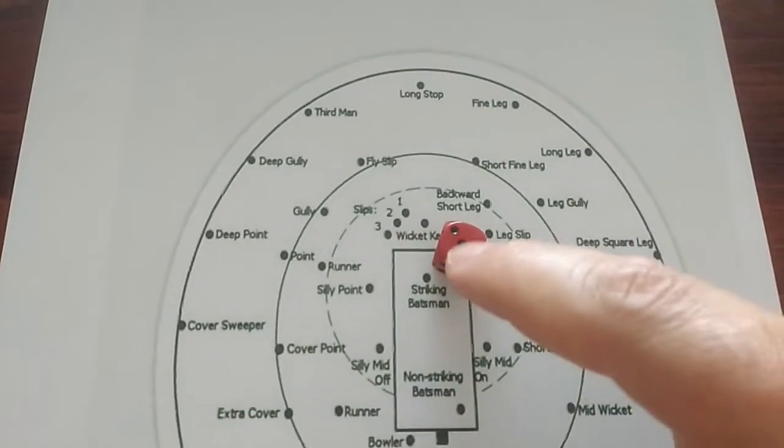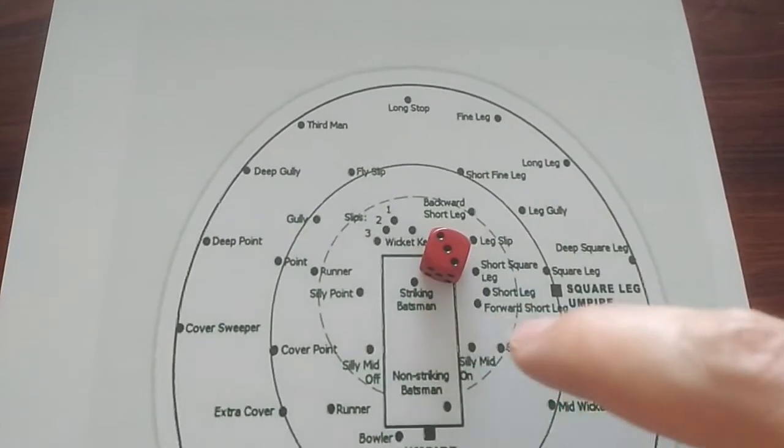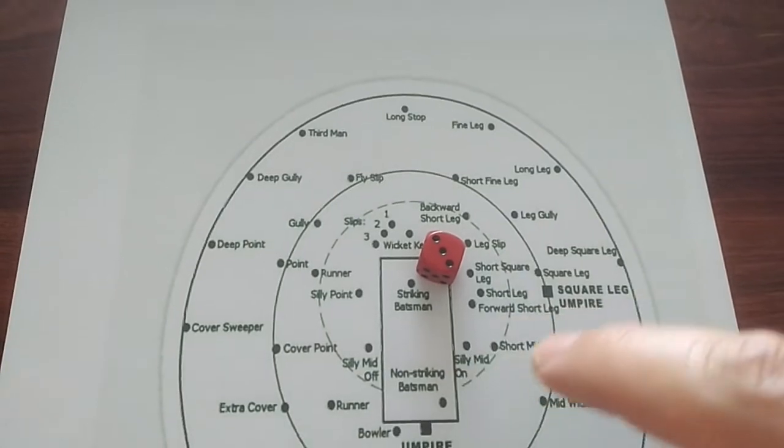Push to the onside, very similar. So you're pushing it somewhere in here on the onside. That was for a single, so you probably just push it somewhere in here where there's no fielder and you get 1 run.